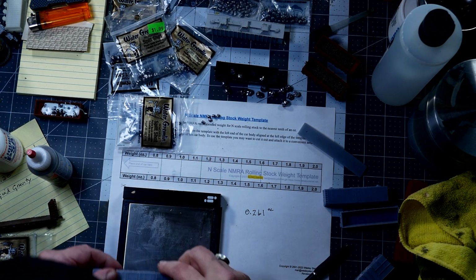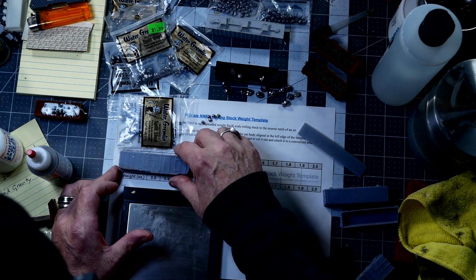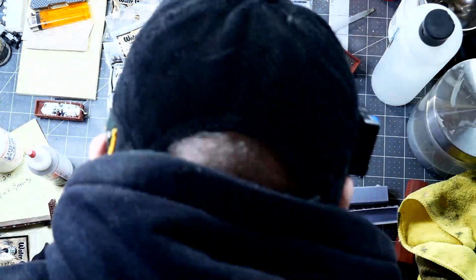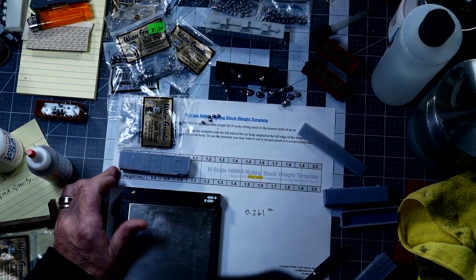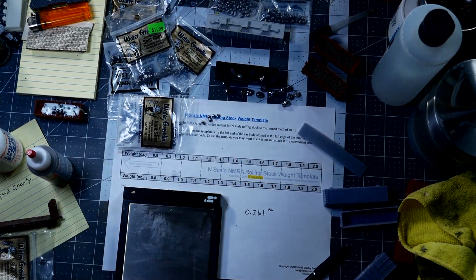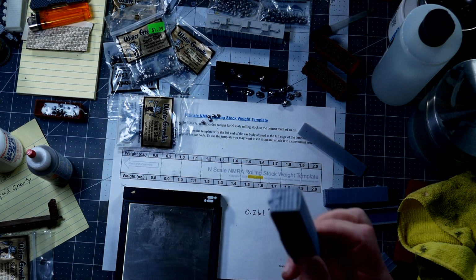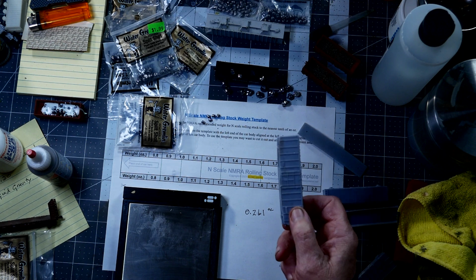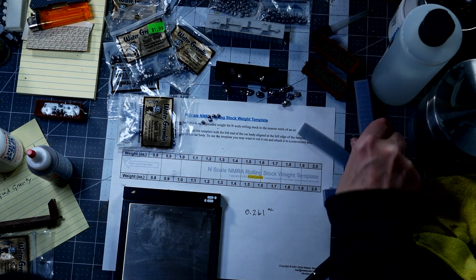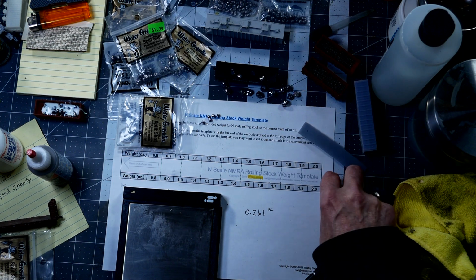So if I take this and put it on the chart, it should weigh anywhere from 1 to 1.1. And it weighs 1.4. So it's actually heavier than it needs to be. So you can print them solid and it would work. And you wouldn't have to worry about the weight of your cars.